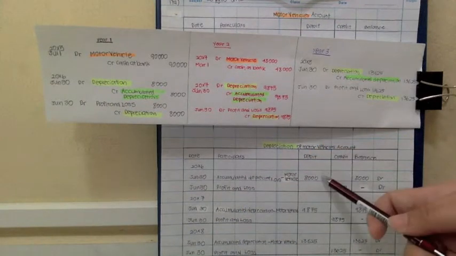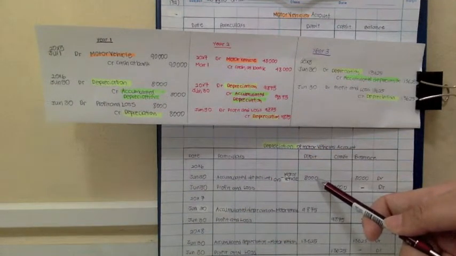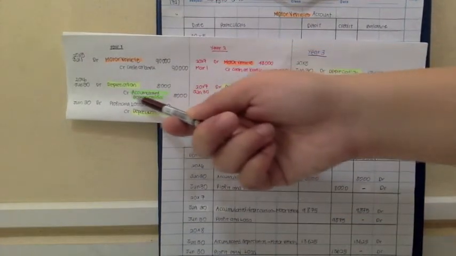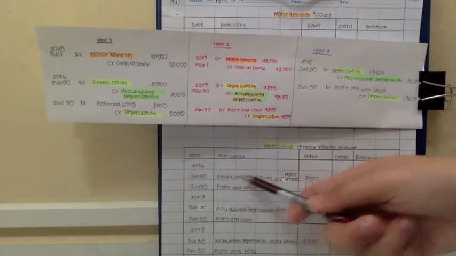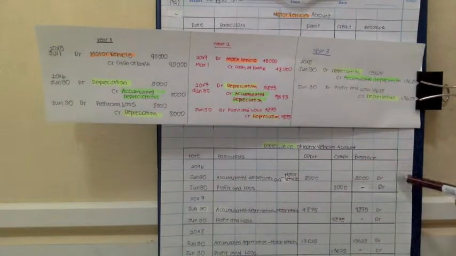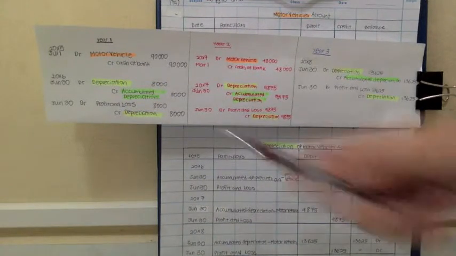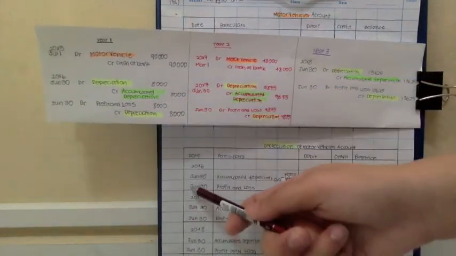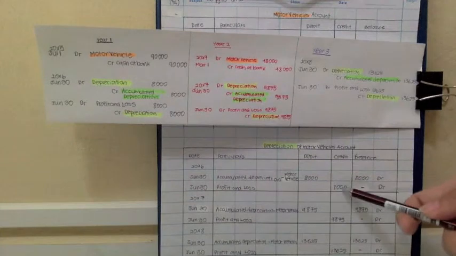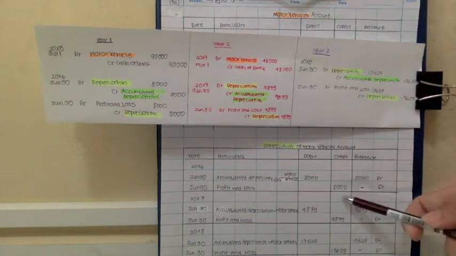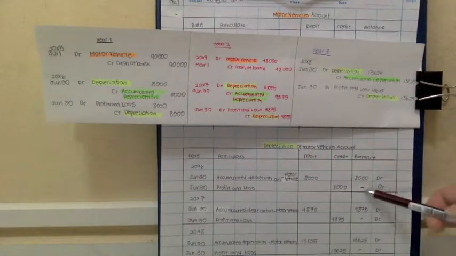You debit 8,000, and the corresponding details is the accumulated depreciation. So you put accumulated depreciation motor vehicle, and you have a balance of 8,000 for the depreciation account. On 30th June, you also need to transfer into profit and loss. So June 30th, profit and loss, you credit the balance, which is 8,000, and you should have a zero balance.